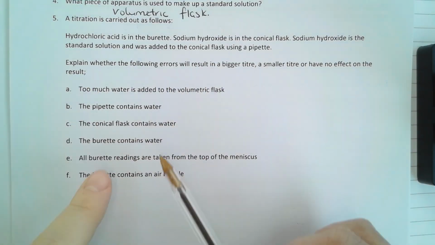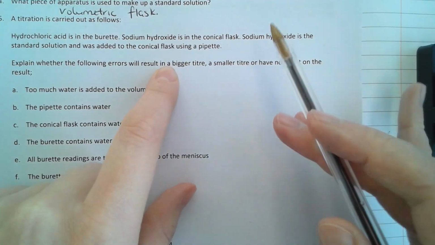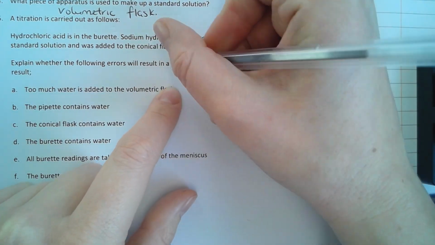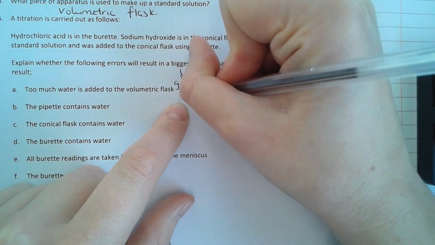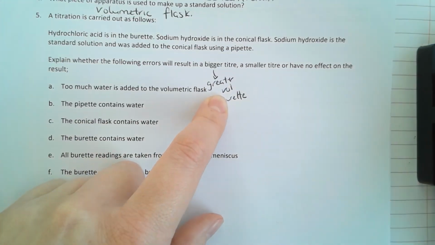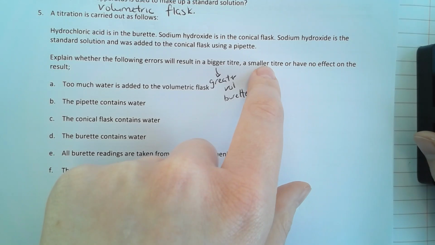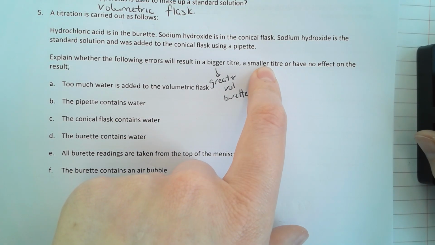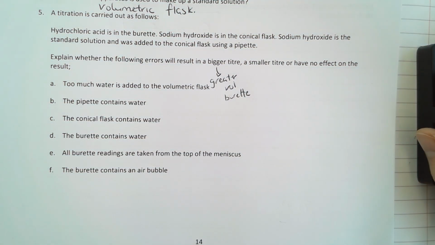And then we're going to look at these errors, and we're going to explain whether they'll give a bigger titer. Bigger titer means you need to add a greater volume from the burette than everyone else. So just say you guys are all doing it together and everyone had 25 centimeters cubed from the burette and you have to add 27 because you've made some sort of mistake. Smaller titer means you're adding less from the burette than everyone else to get that color change, and no effect, you're adding the same amount from the burette as everyone else. So we're going to go through some of these scenarios.